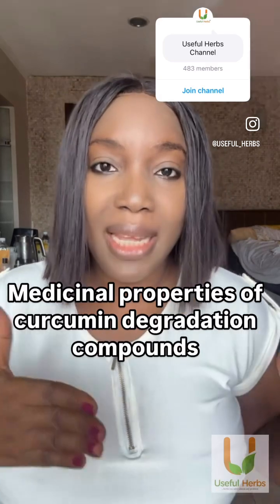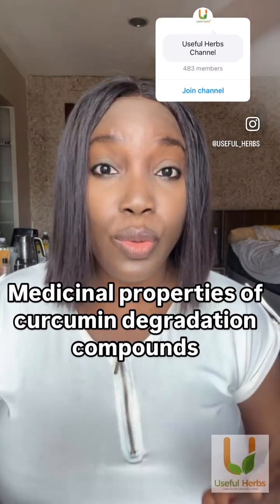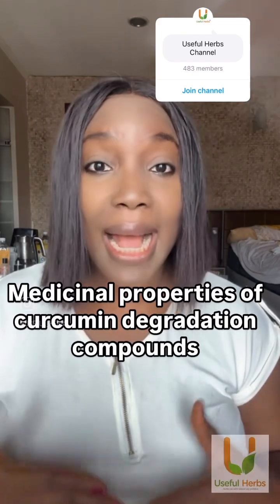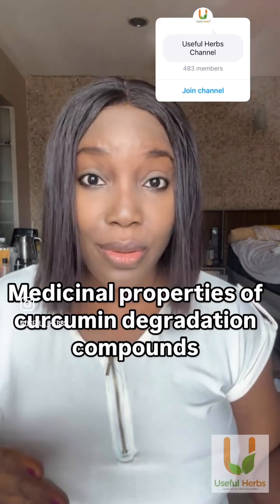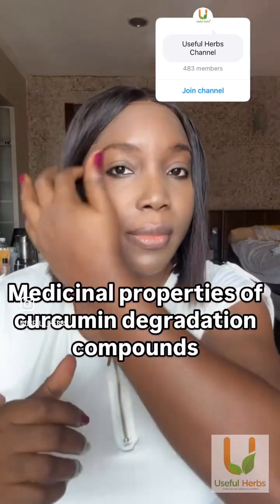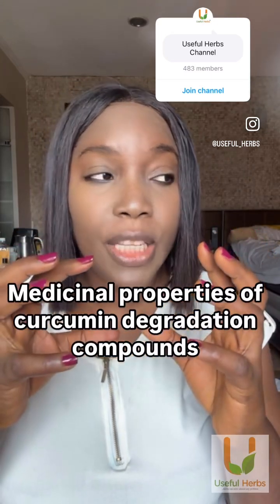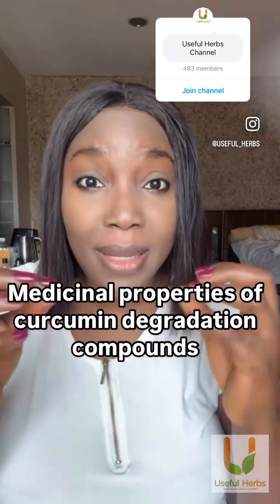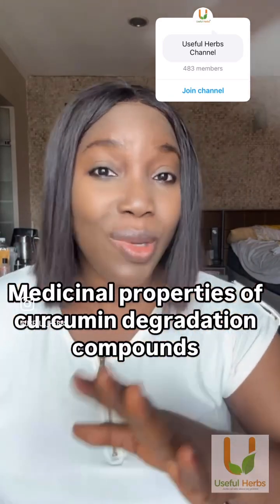So I don't make my turmeric tea most times because I want to use the curcumin in the turmeric. I make it because of these other degradation products. So do you understand? As a chemist, when you study the properties of molecules, you can learn a lot and you can apply what you learn to a lot of things.